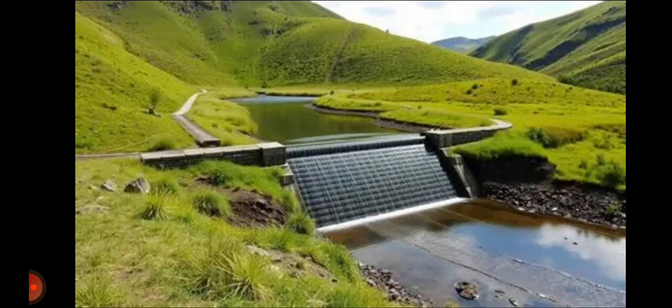Now I am here to tell you a few notes about the check dams. Now let's move on to the definition of the check dams. This is the picture of the check dam.